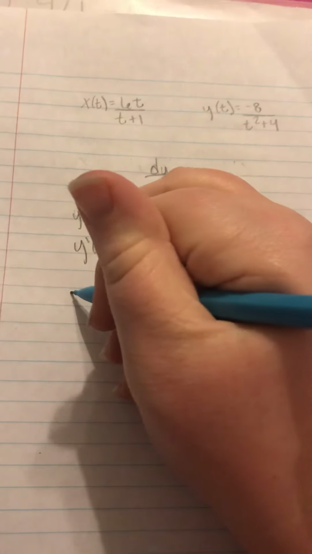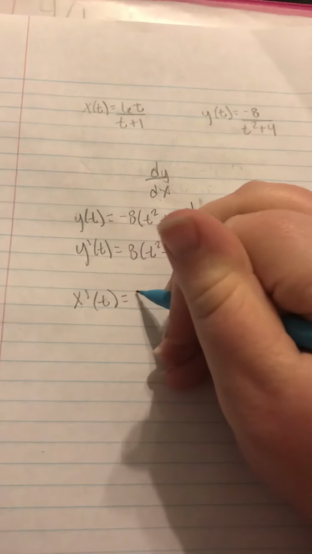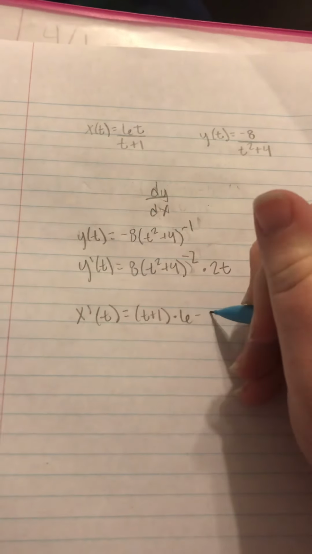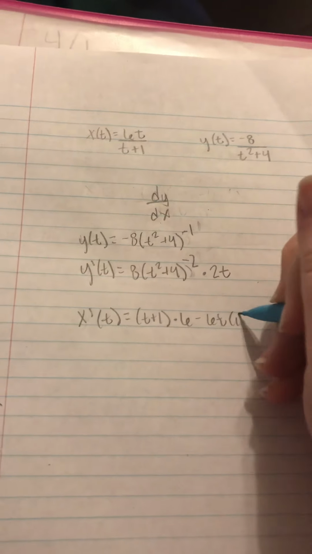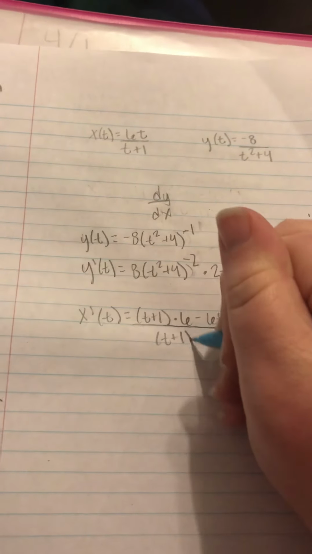Now we're going to differentiate x of t. We're going to do that by using the quotient rule. So low d high minus high d low over low low.